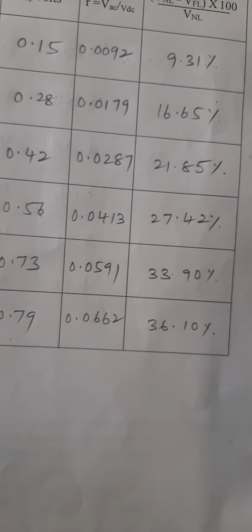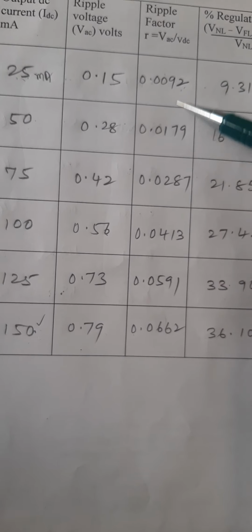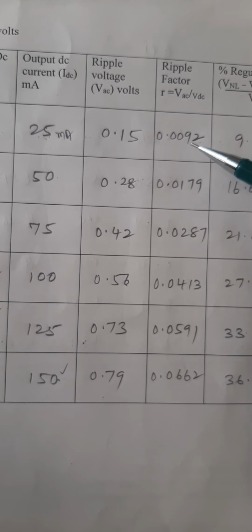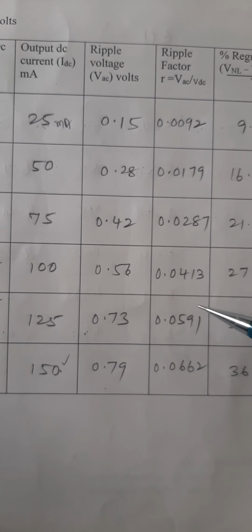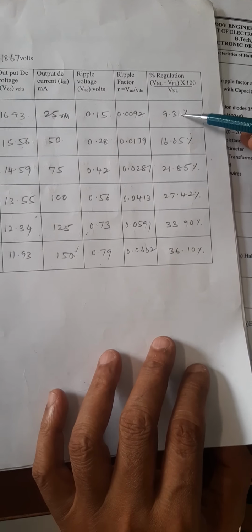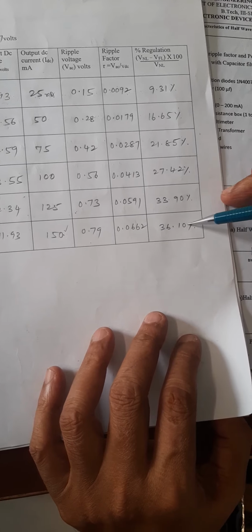You can see here the ripple value going from 0.009 to 0.06, a small increase, so that doesn't make any change in this. And if you go for the regulation, you can see it increases from 9 to 36.10.